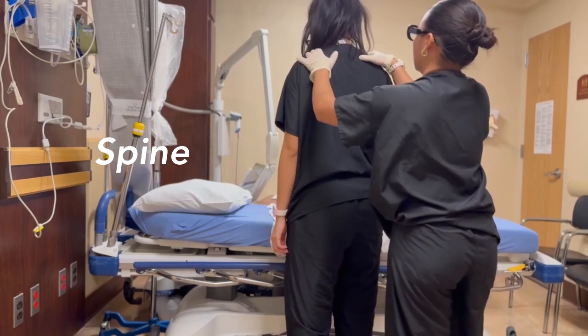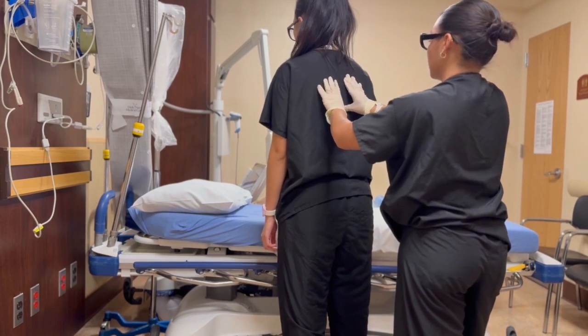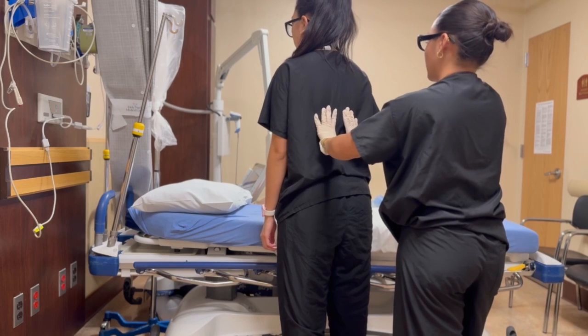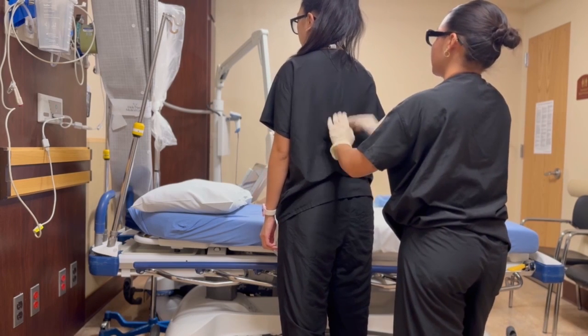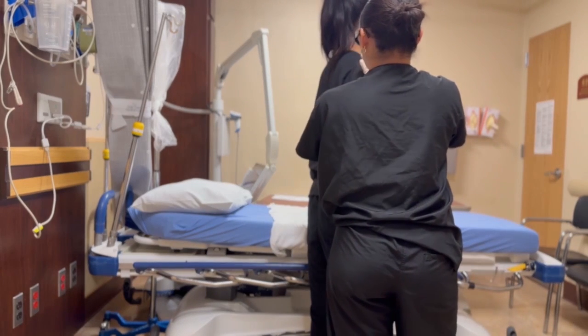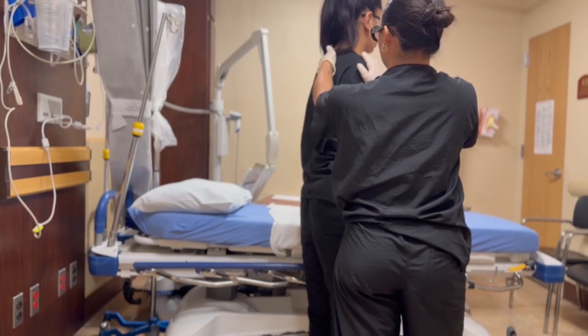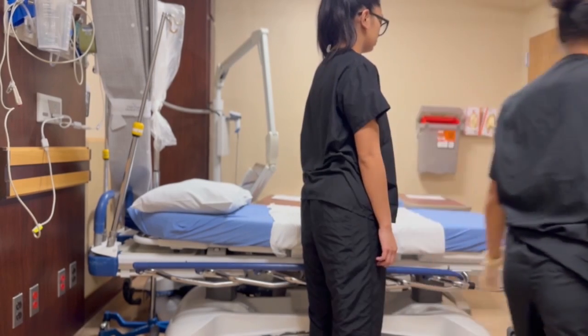You can check and palpate your spine. Any pain at all? No. Good. And I'm just looking to see the curvature of your spine. You can turn to the side. Good. There's no kyphosis or lordosis. Just nice and normal, nice and straight.